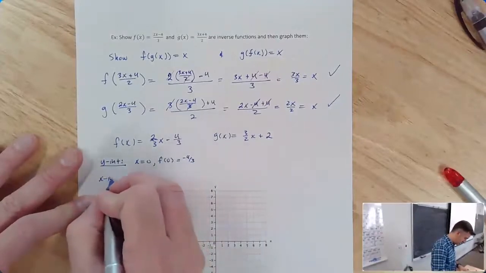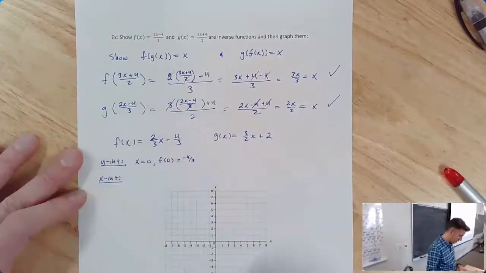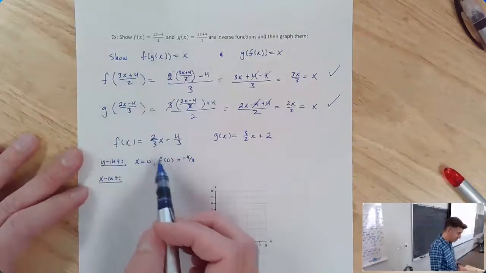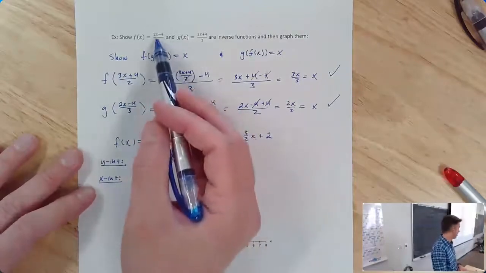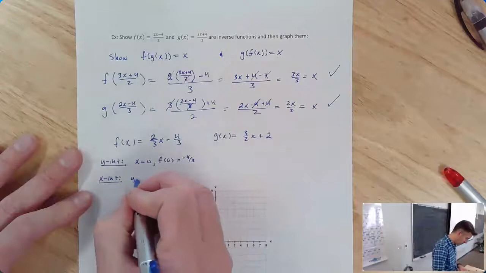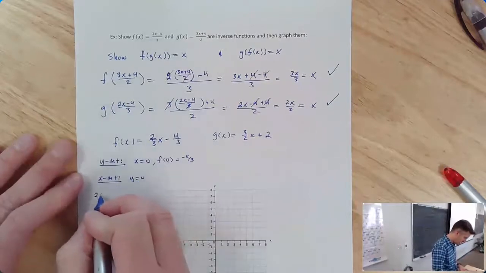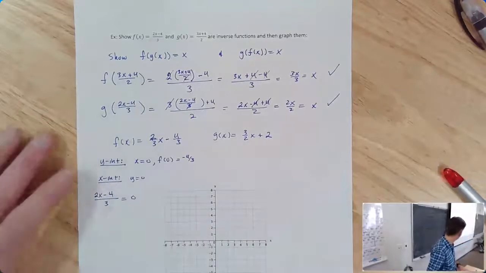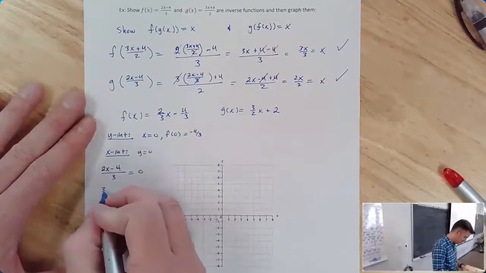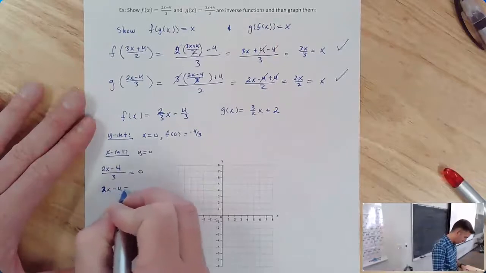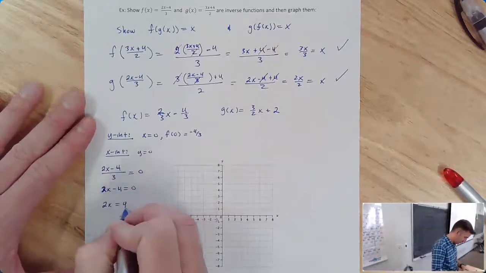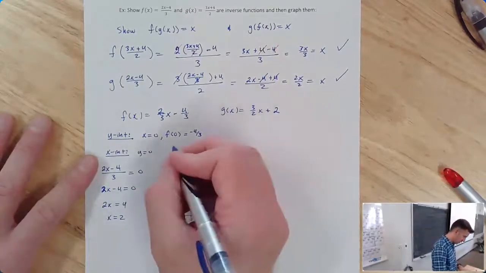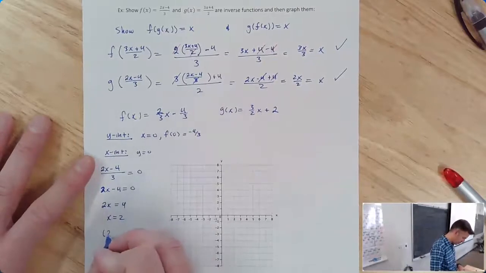My x-intercept, so if I set the function equal to 0, it might be easier to write it the other way. So instead of writing 2/3 x minus 4/3, I'm going to write it as (2x minus 4) over 3. So I'm going to set y equal to 0. So I'm going to write (2x minus 4) over 3 is equal to 0. Multiply both sides by 3. 2x minus 4 equals 0. 2x equals 4. x equals 2. So my y-intercept is (0, negative 4/3). My x-intercept is (2, 0).